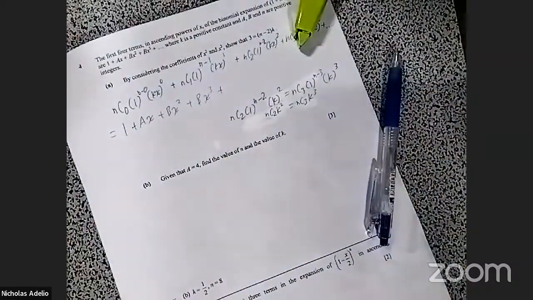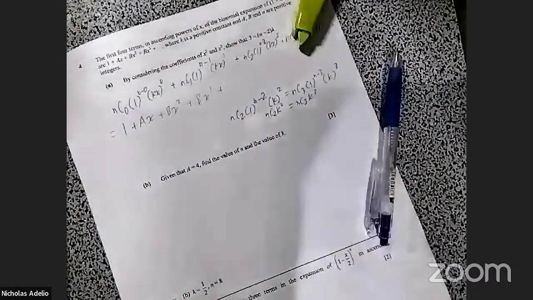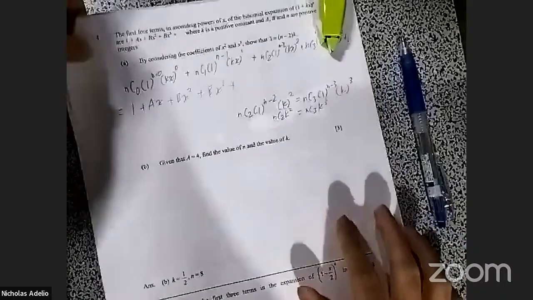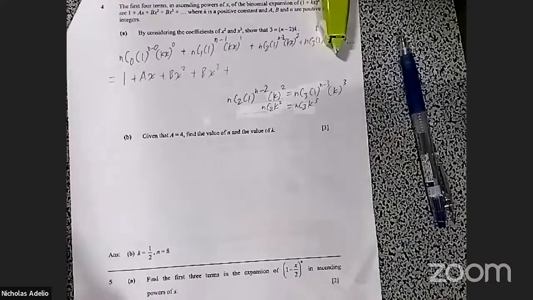Can you repeat what you said? Simplify the k, please. That's a simple thing to do. Simplify the K. Cancel the K.